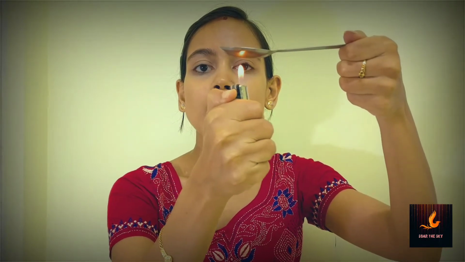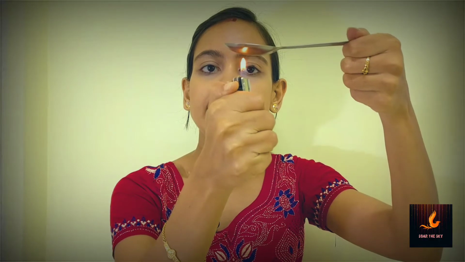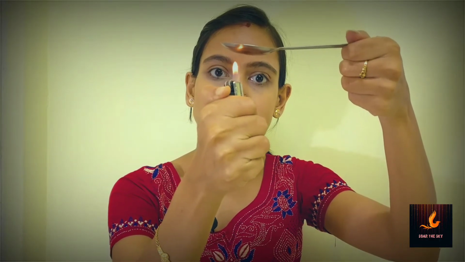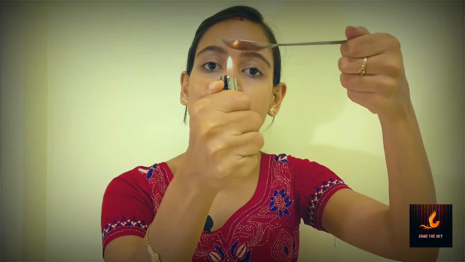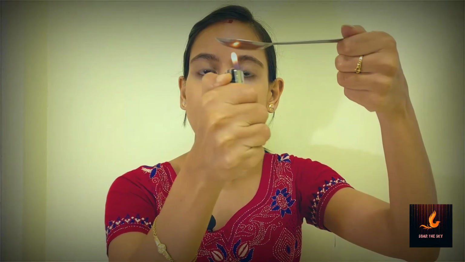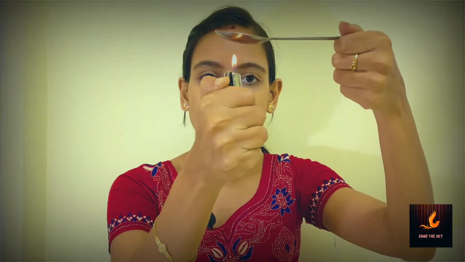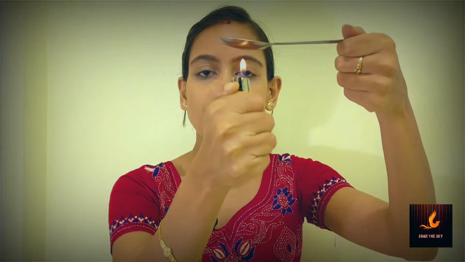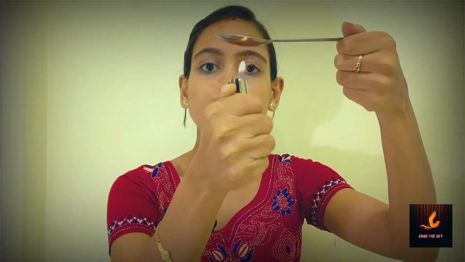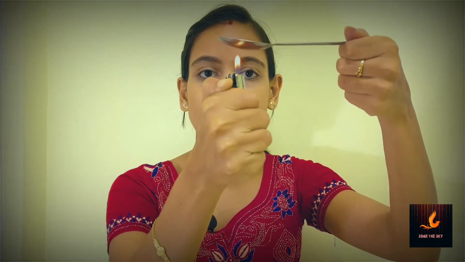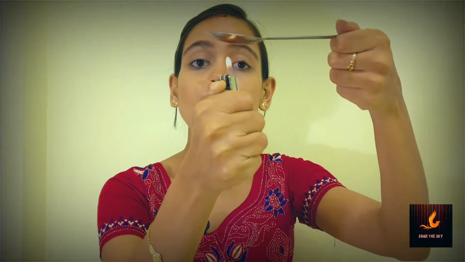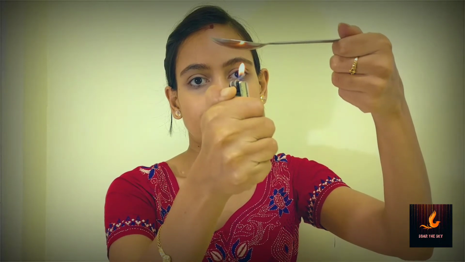A time will come when I will no longer be able to hold the handle because the heat will get transferred by the vibration of the particles till the colder end. This is the hotter end where I am applying the heat, and the part where I am holding the spoon is the colder end. A time will come when I will start feeling the warmth of this heat, and after a certain period of time, I will no longer be able to hold it.